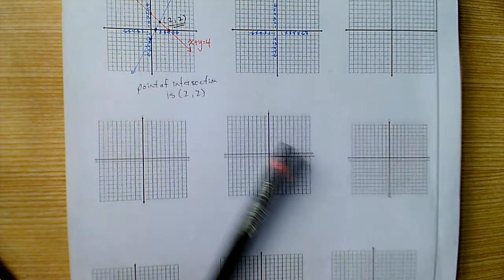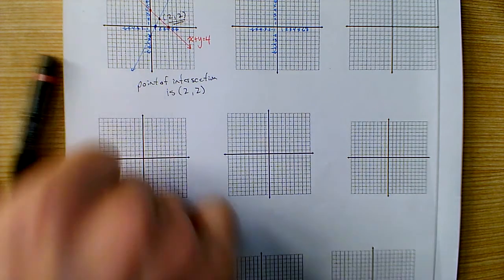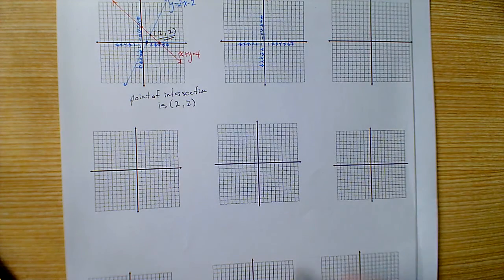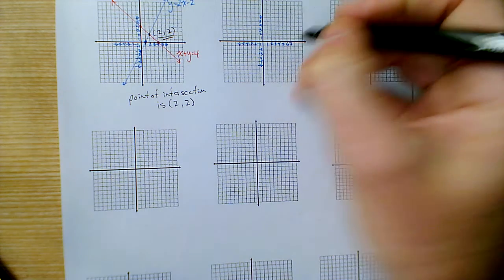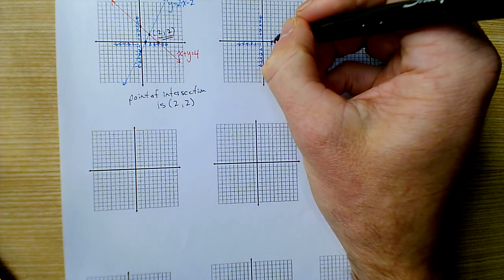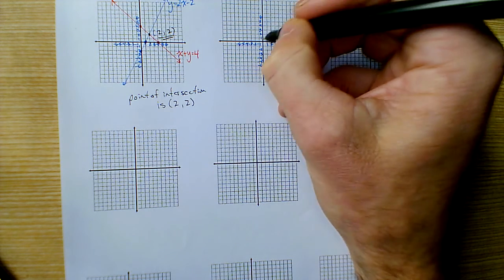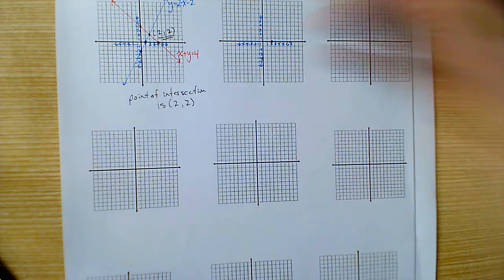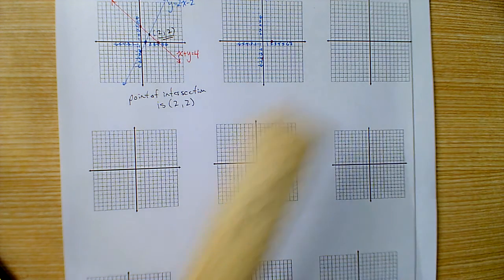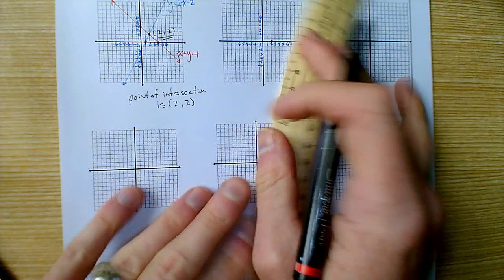Because I still have the red pen in my hand, I will just graph line 2 first, for fun. It doesn't matter which order you do it in. So my x-intercept was (2, 0) and my y-intercept was (0, -4), so that's good. I'll now take a second and draw my line.